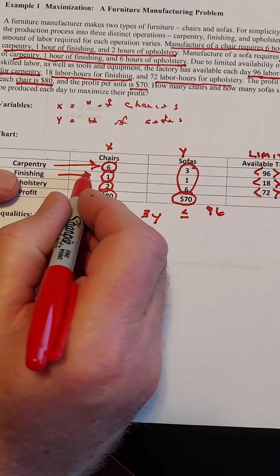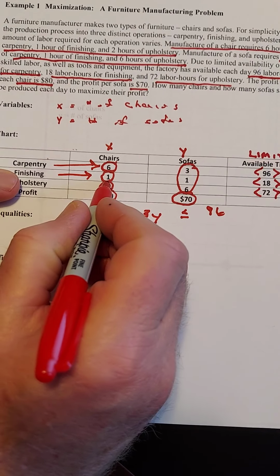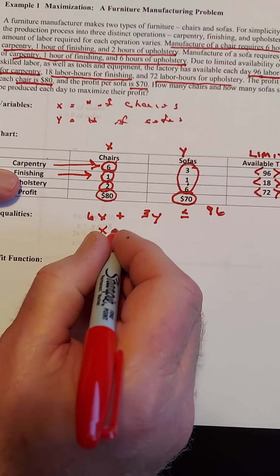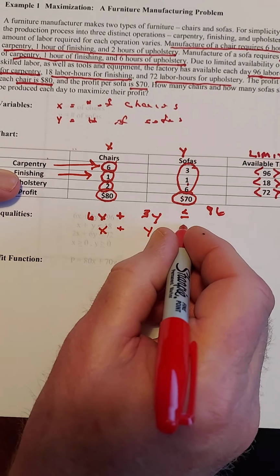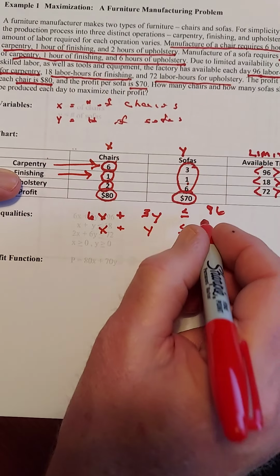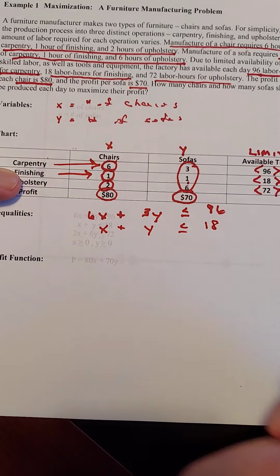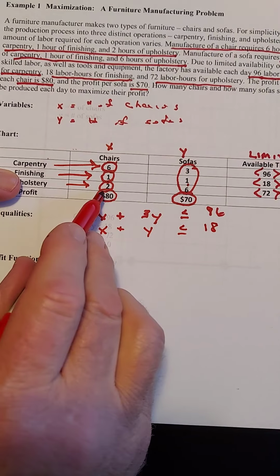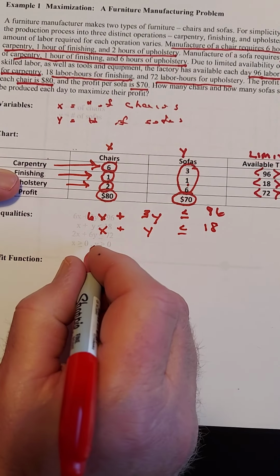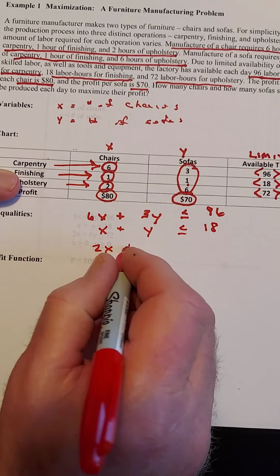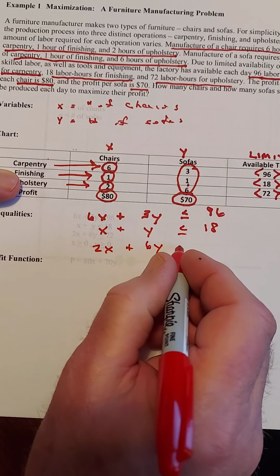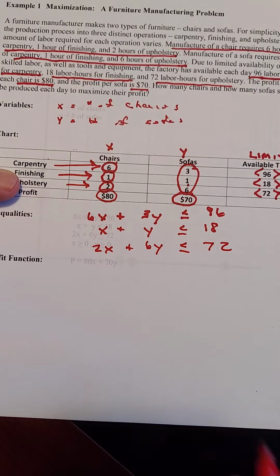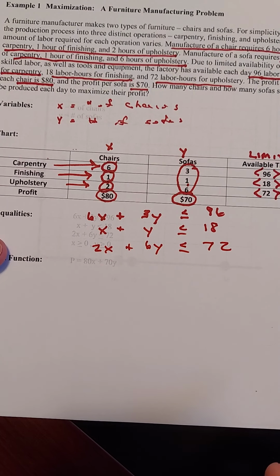Now go to the second line. I've got 1x plus 1y, or just x plus y. And that's got to be less than or equal to 18. And then the third line, I'm going to have 2x plus 6y. And that's got to be less than or equal to 72. So there's your three main inequalities.